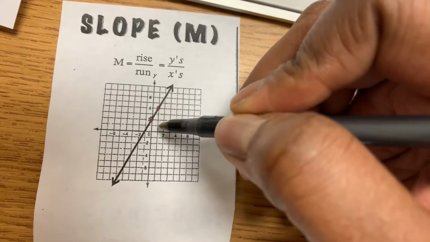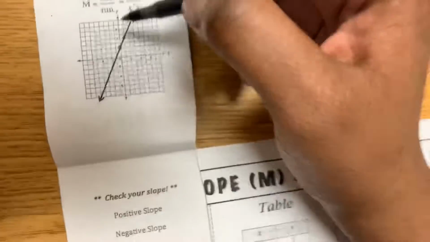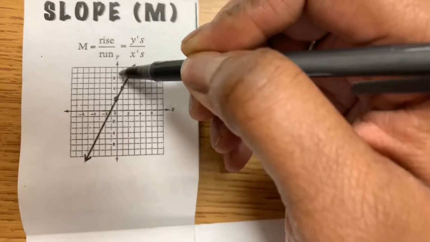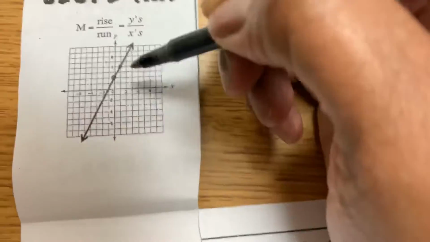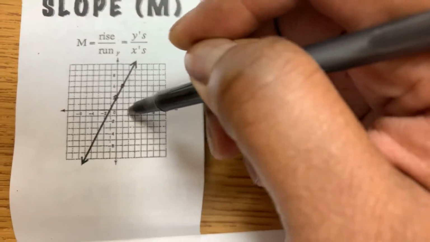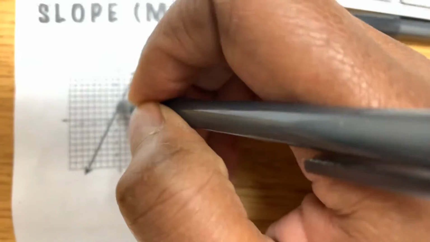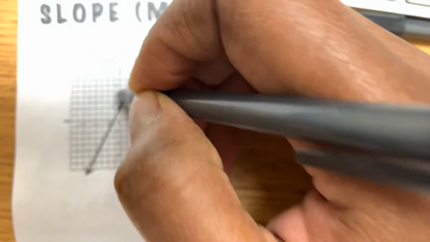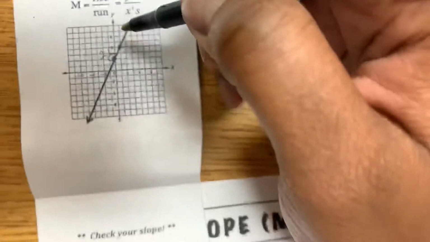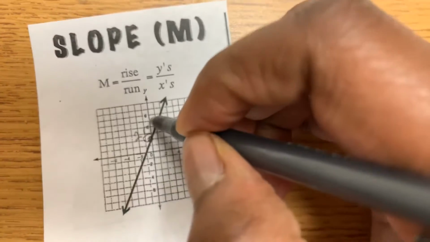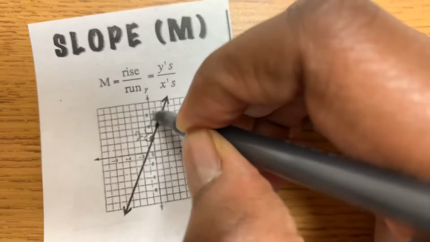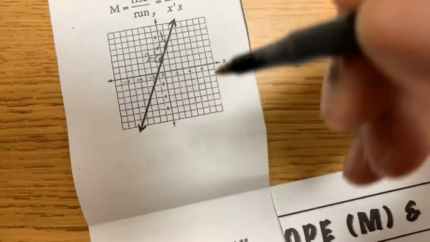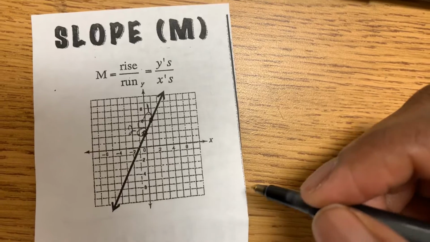The y-axis is counting by ones, but sometimes they don't put all the numbers on there. They'll skip numbers, okay? And your x-axis is also counting by ones. So it takes me 1, 2 movements to rise, and then 1 movement to run, okay?